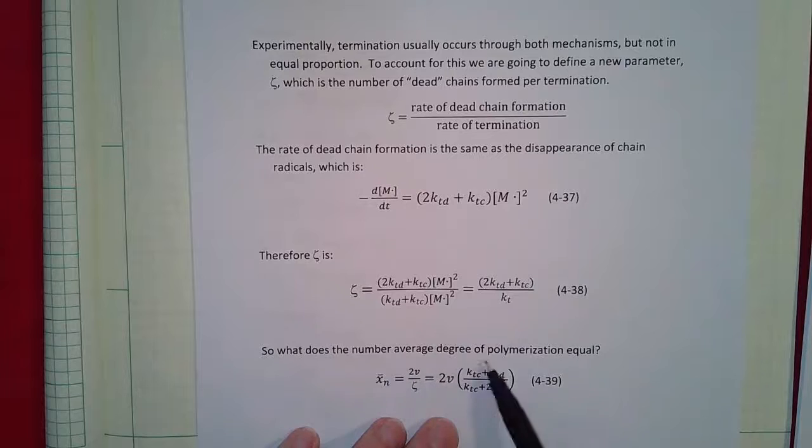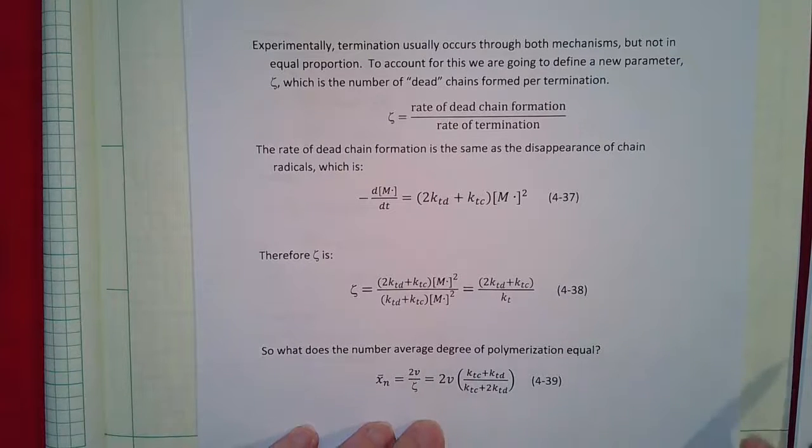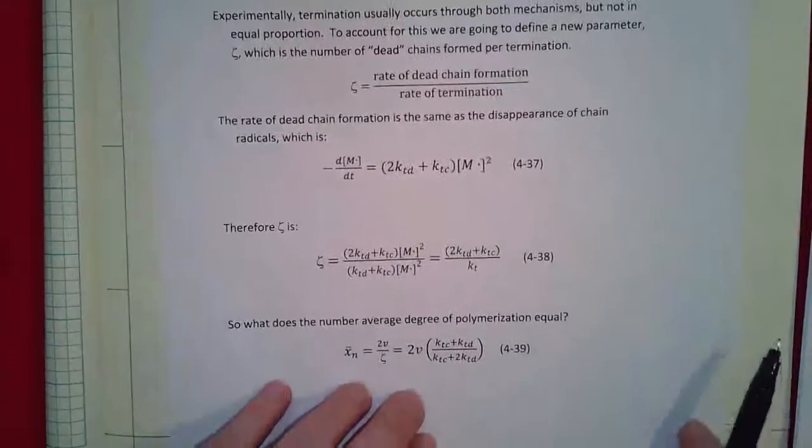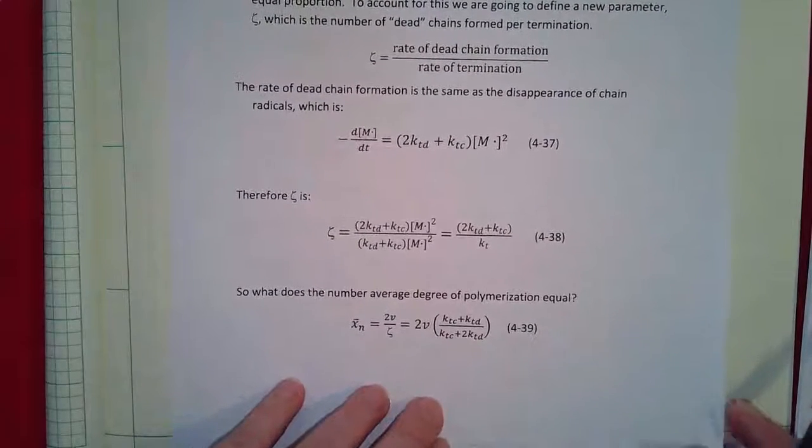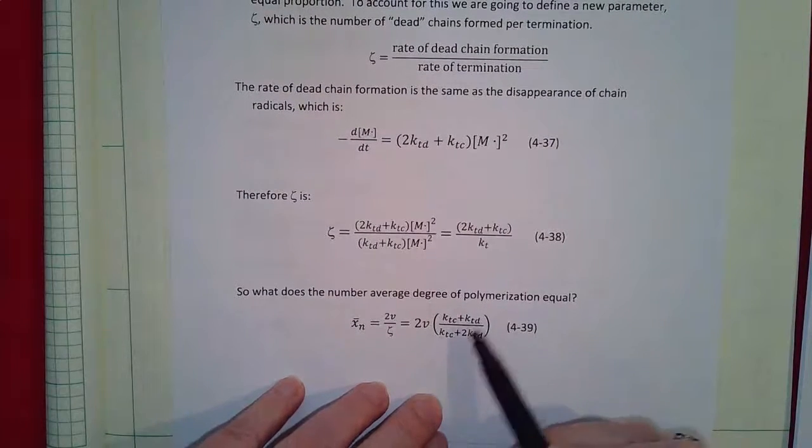So what is the number average degree of polymerization equal to? It's 2V divided by squiggle. So the number average degree of polymerization is 2 times the kinetic chain length divided by squiggle. If you need this equation, you can always look it up. But let's look at the limits of it.